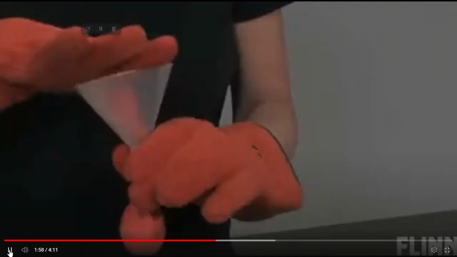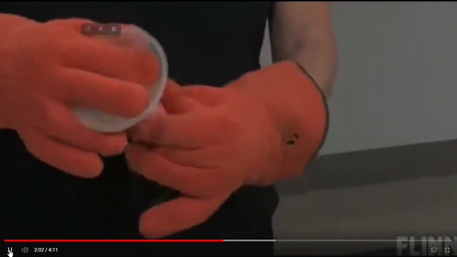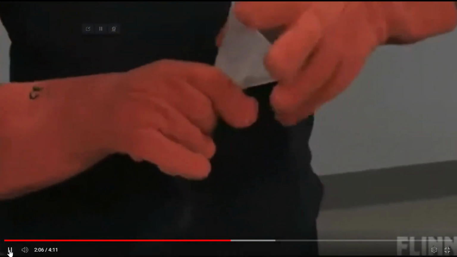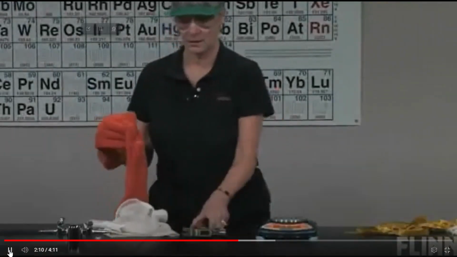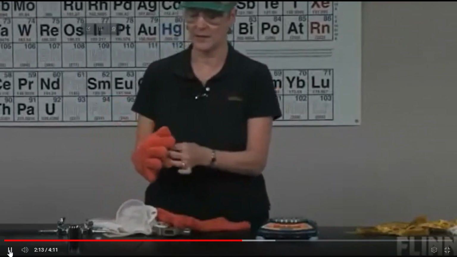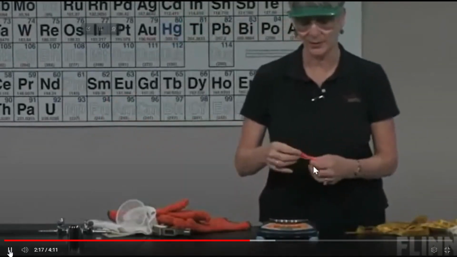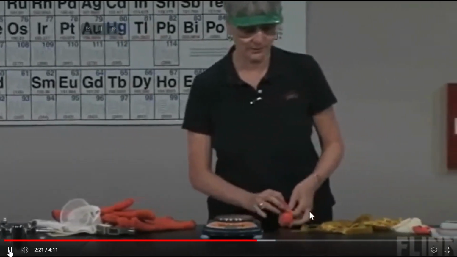Okay, now in this video, the instructor is putting some dry ice, that's just carbon dioxide in its solid form, inside a balloon. And what happens with dry ice is it sublimates at normal atmospheric pressure. It never goes through a liquid phase. It goes straight from the solid phase to the gas phase. So she has a solid dry ice in the balloon, and she's going to tie it off, and then she's going to put it on a scale.